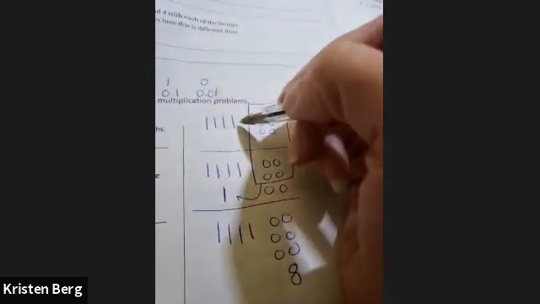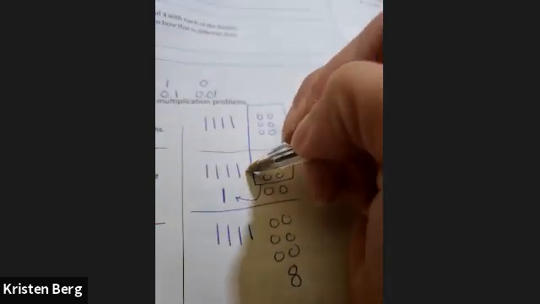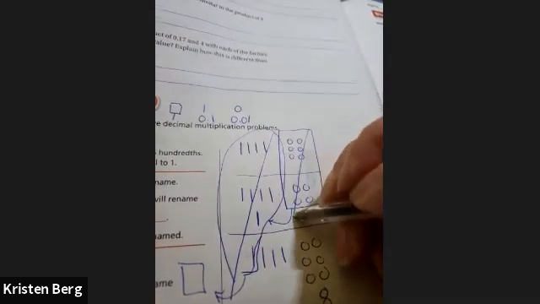So here I have 4. Here's another 4. So that is 8. Here is 9. Here's 10. Okay, so I'm going to take all of these, and now I'm going to regroup and make one whole here. I'm going to cross that out now. So when I do that, what is left?